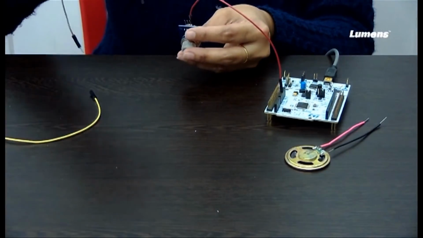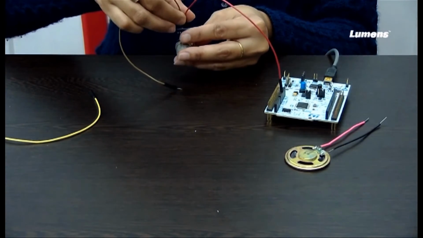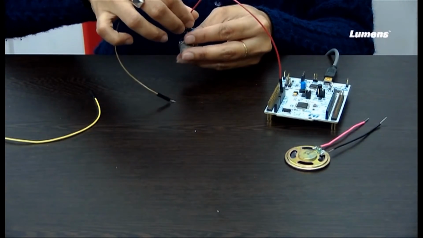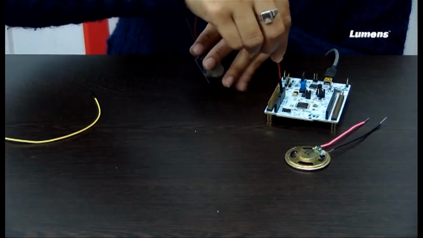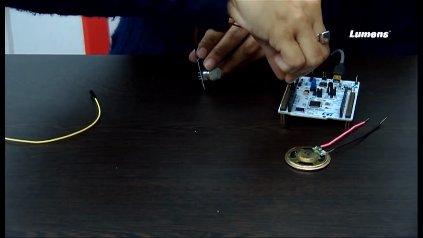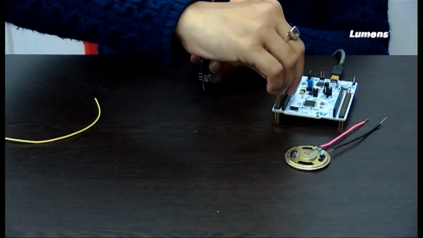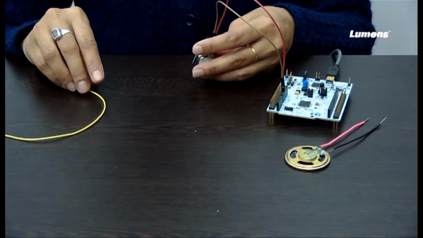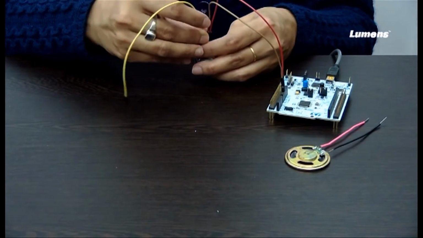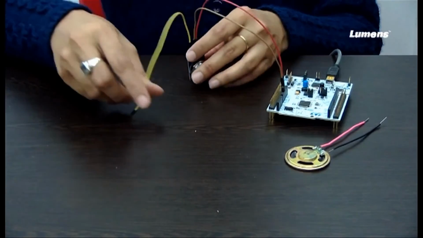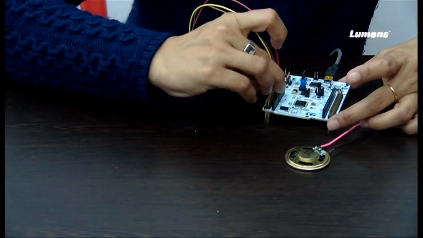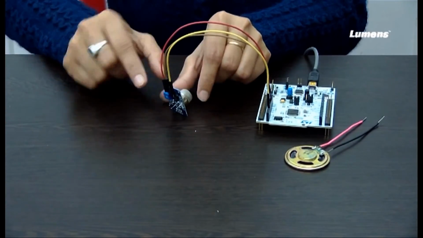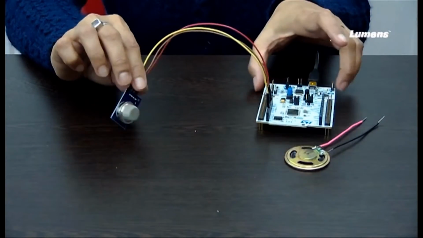The next one is ground. Next one is ground, and then the last one is the analog, which I will connect with the A1 pin of the STM. This is a simple connection with the smoke sensor that I have done.